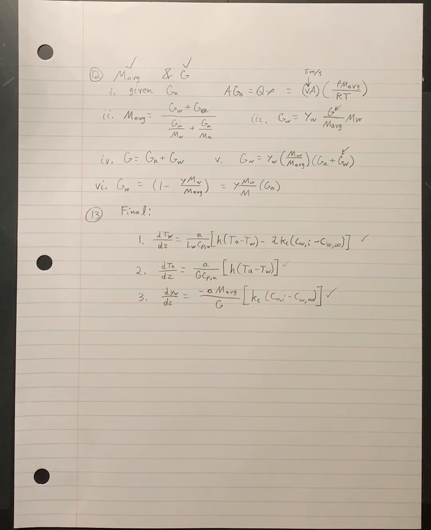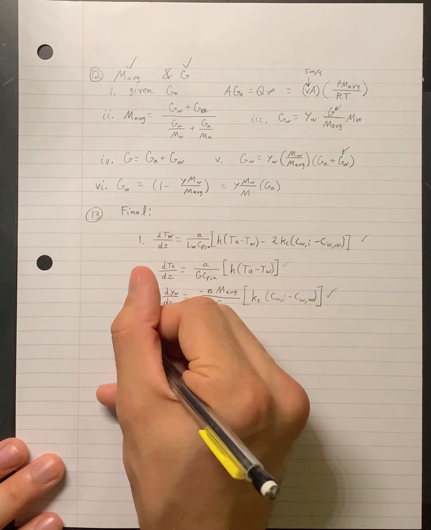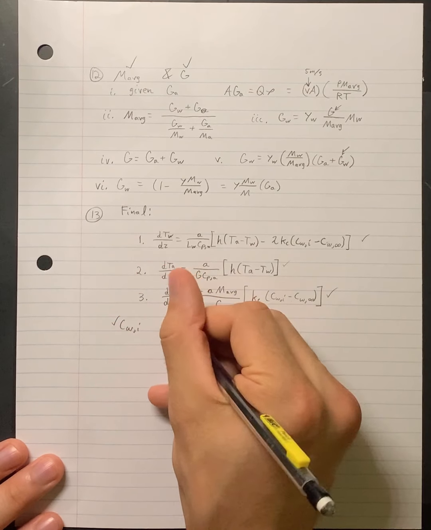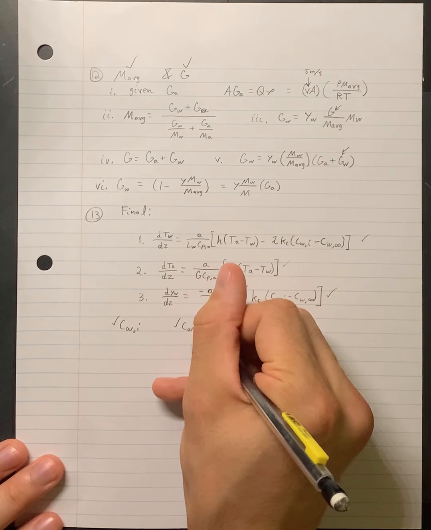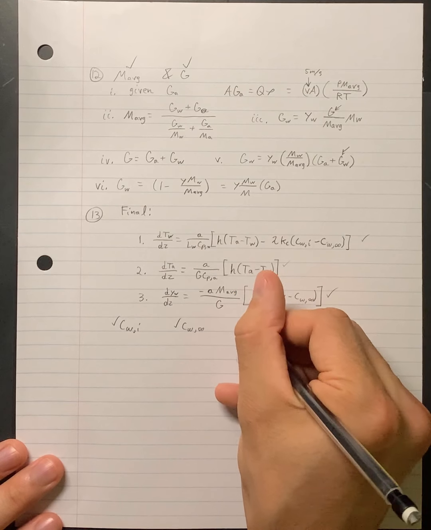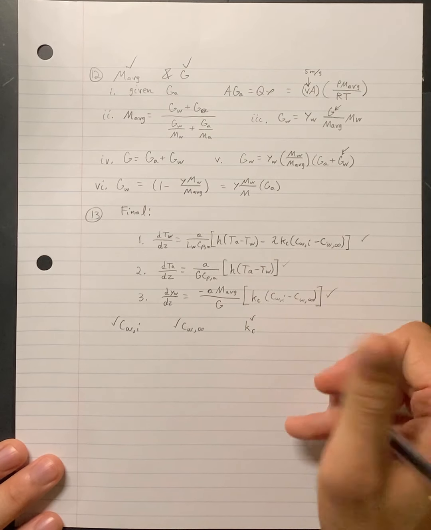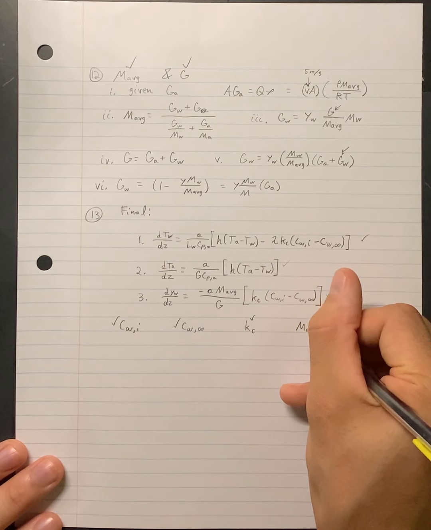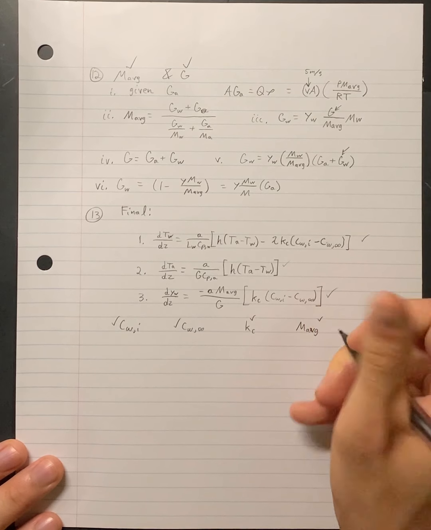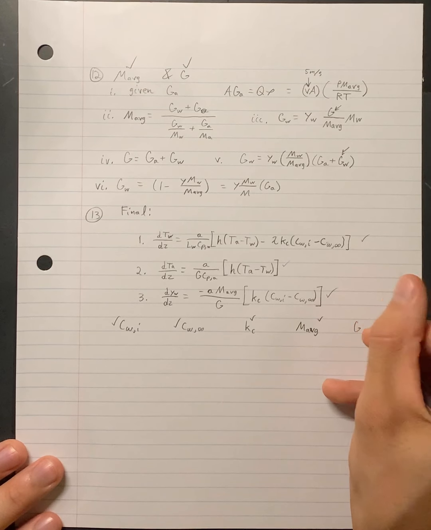Alrighty, and we also solved for the 5 unknown quantities, which are the concentration of water at the interface, concentration of water at the bulk, the convective mass transfer coefficient, average molecular weight, as well as the overall flow rate.